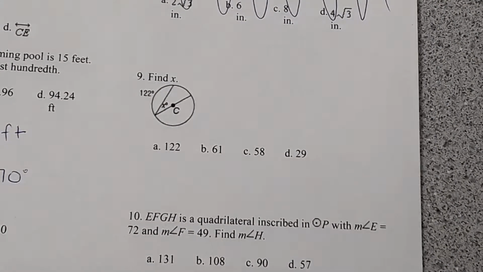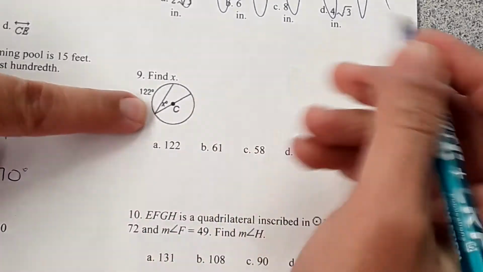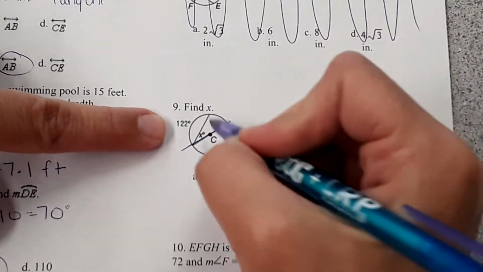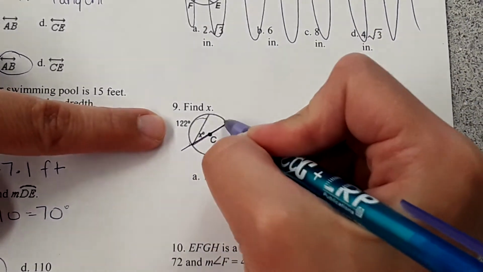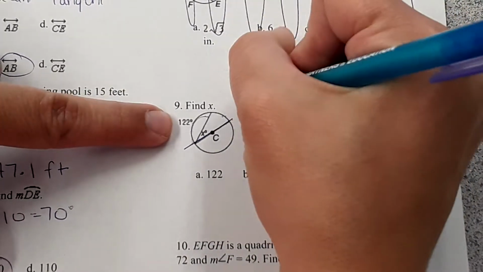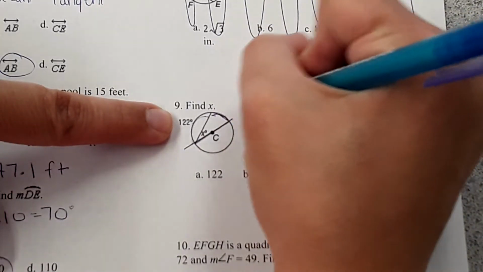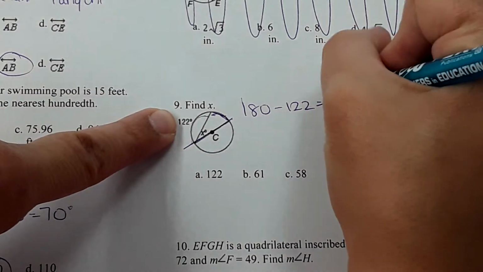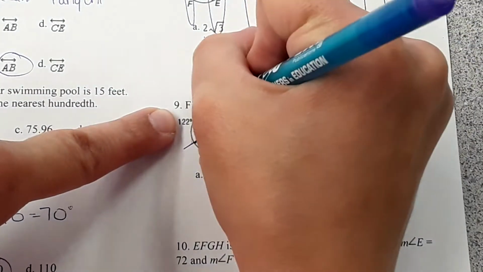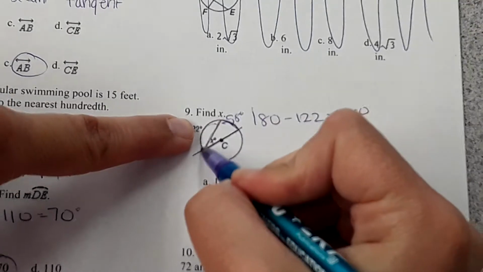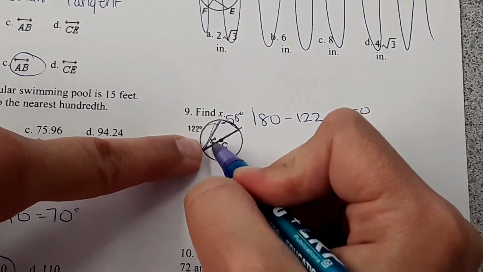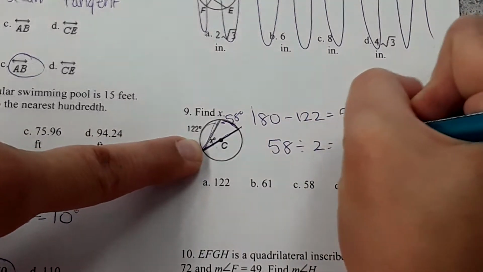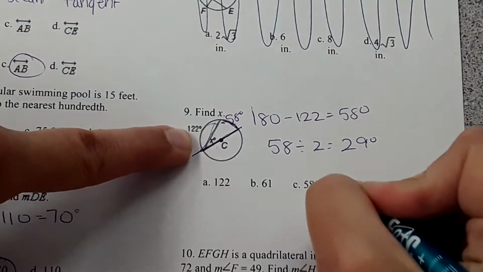Number 9, find the value of this angle, x degrees. It shows you that you have a diameter here. It shows this arc measure. These two arcs would have to be equal to 180, so I'm going to find this arc measure, 180 minus 122, which equals 58 degrees. So that's the arc. And then when you have an inscribed angle all the way across a circle, this angle is half of 58. So then you could take 58 divided by 2 to get 29 degrees, which is the angle.